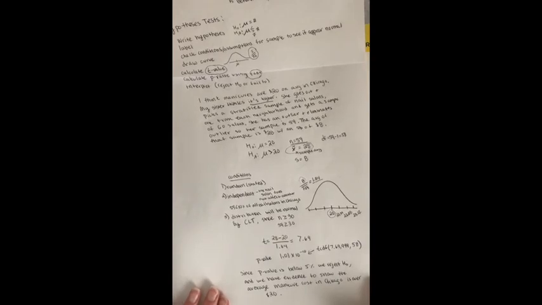Okay, and so this is a hypothesis test with averages and a confidence interval with averages. I'm going to give you guys one to try and then go through those. All right, let's start with a new one. So you try.